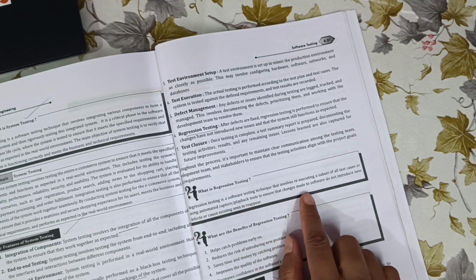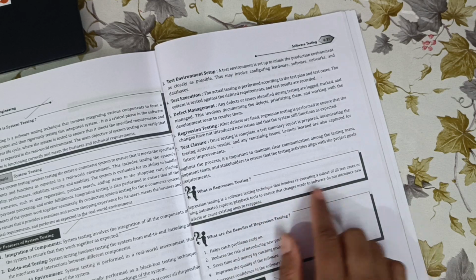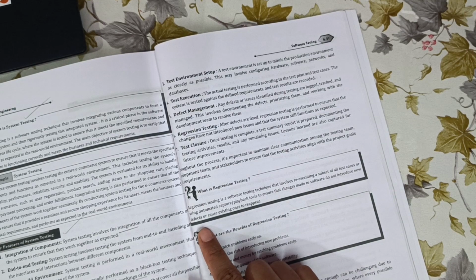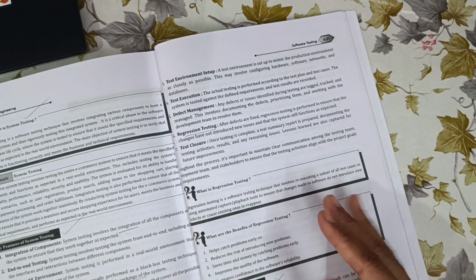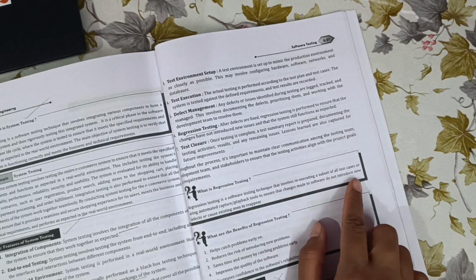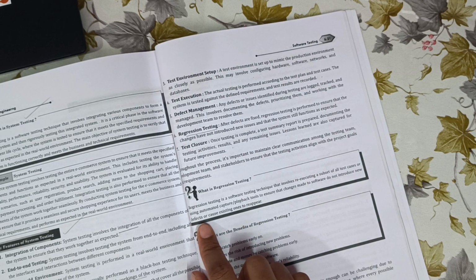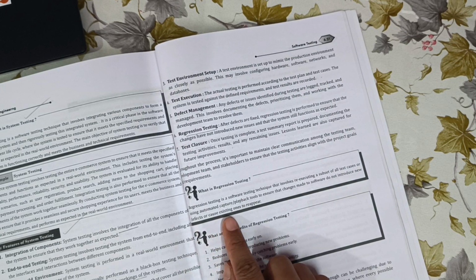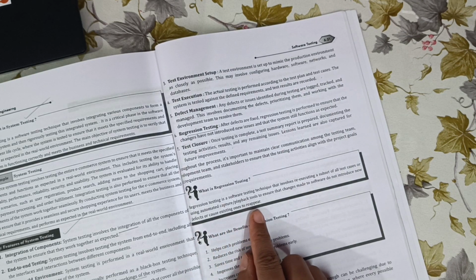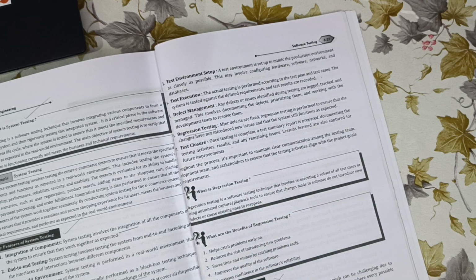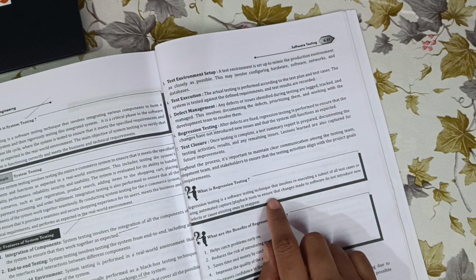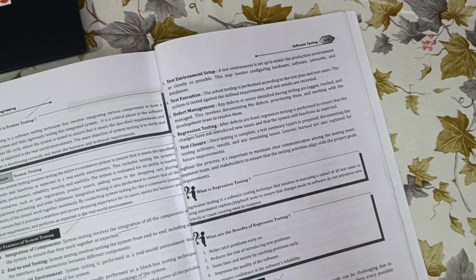It is a software testing technique that involves re-executing or retesting all the test cases to ensure that changes made to the software do not reflect on another part of the program, or do not introduce any new defects or cause existing ones to reappear. So this is what regression testing is. For 2 marks, guys, they can ask this. So please prepare well. Thank you.